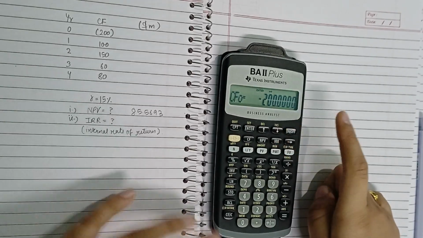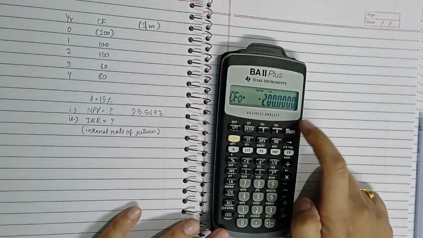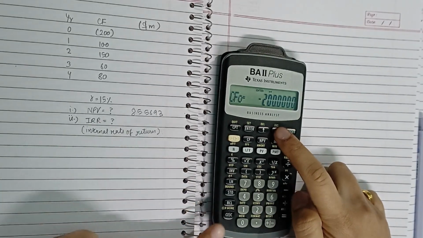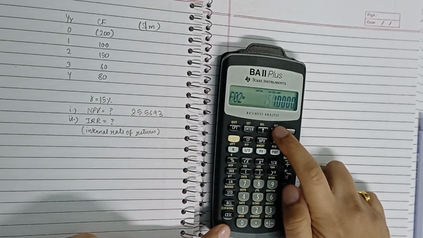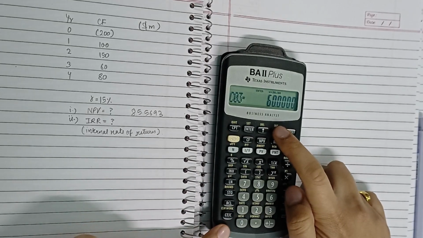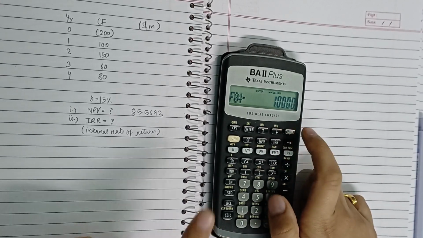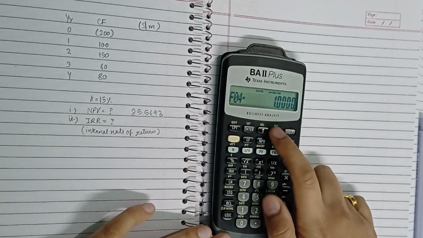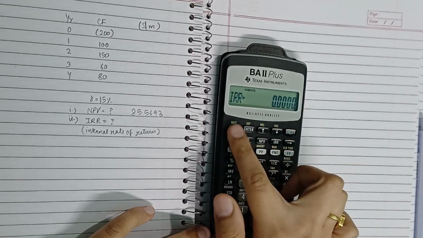If you want to recheck that the cash flows are the same as what you need, you can just use this arrow key and go next. 200 was what we invested. C01 is 100, frequency 1, 150 frequency 1, 60 frequency 1, 80 frequency 1. For this we don't need the required rate of return, we just need to calculate the IRR. So we click on IRR here and do compute.